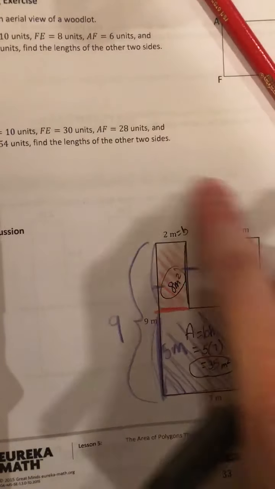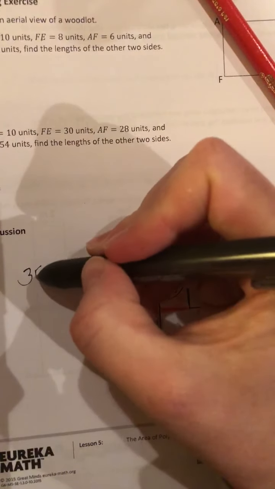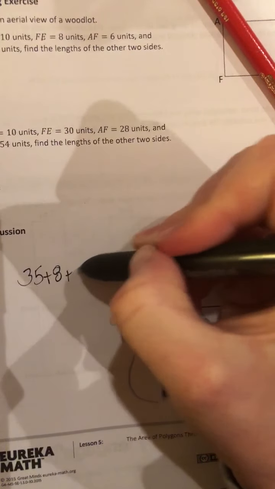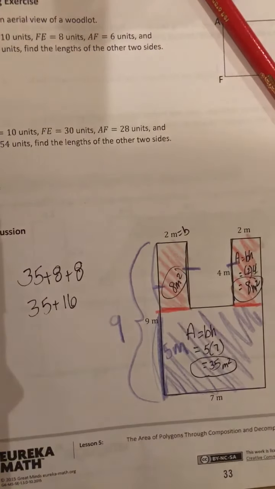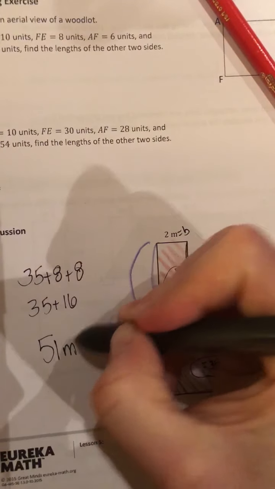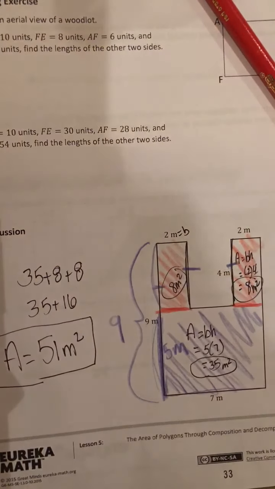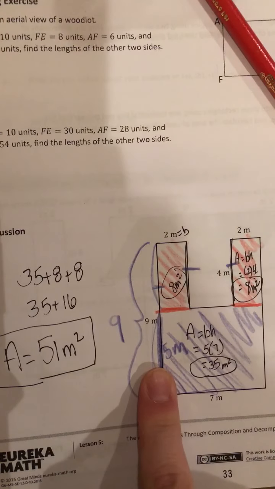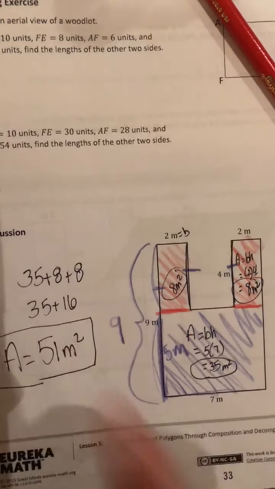To find the area of the total shape, I'm going to do 35 plus 8 plus 8, or 35 plus 16, which is 51 meters squared. That's the area of the entire thing. I found that by decomposing my shape and cutting it up into smaller rectangles to find the area of each of those and combined them with addition.